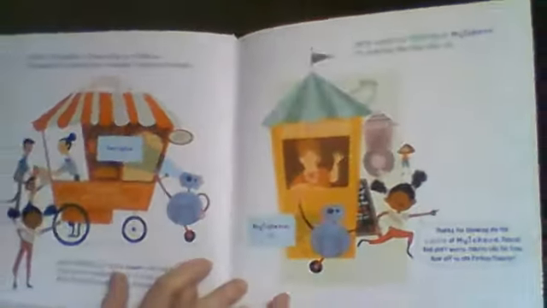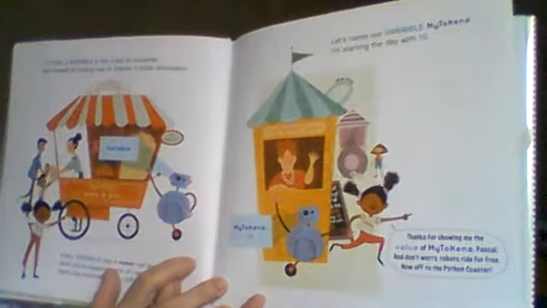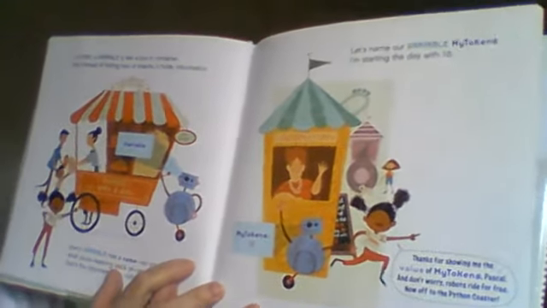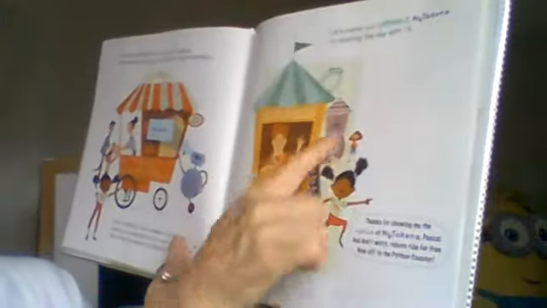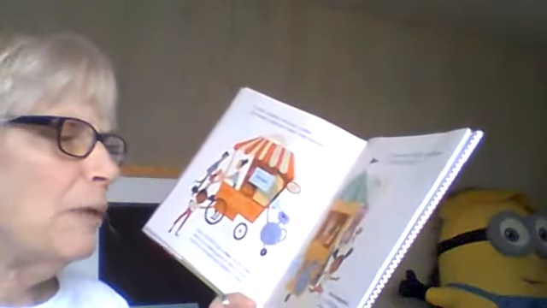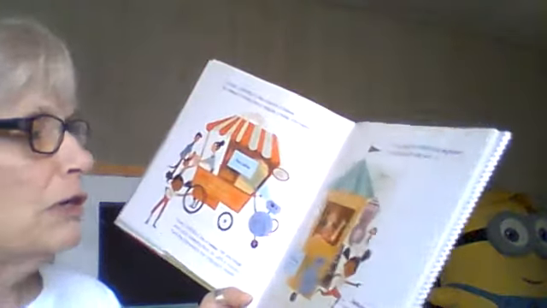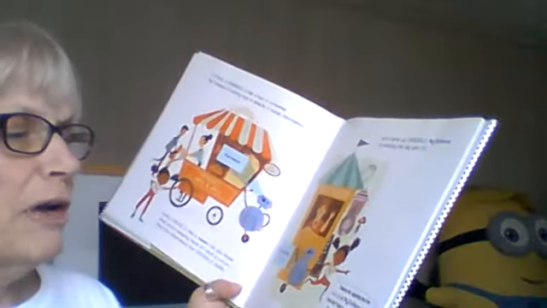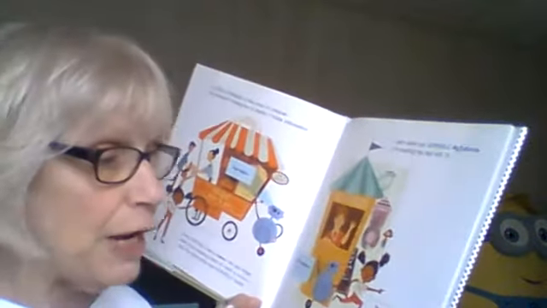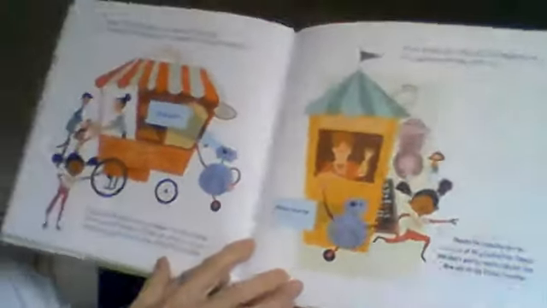Let's name our variable my tokens. I'm starting the day with 10. So here's the information. My tokens is the name of the variable, and it has 10 in it. Thanks for showing me the value of my tokens, Pascal. And don't worry, robots ride for free. Now off to the Python coaster.